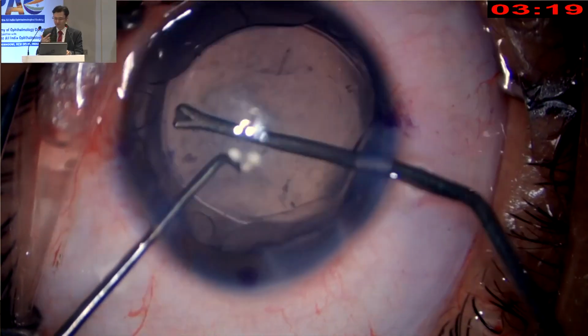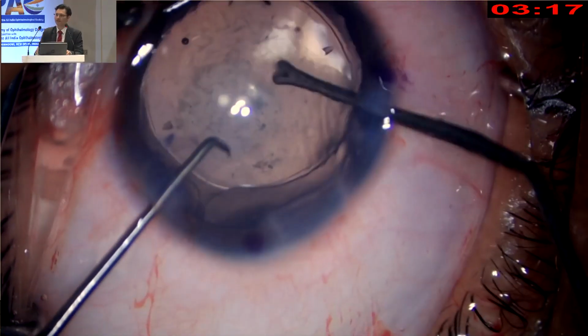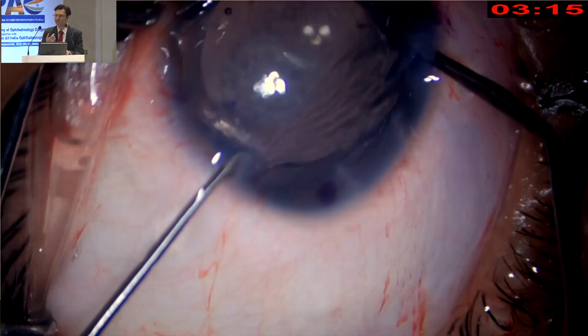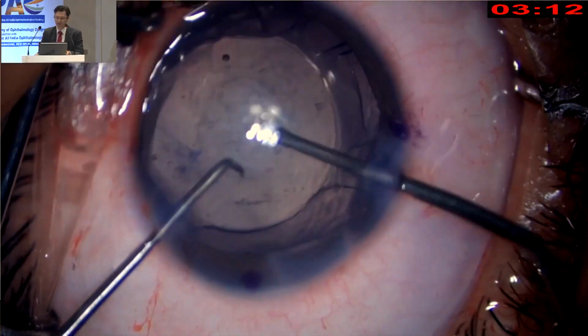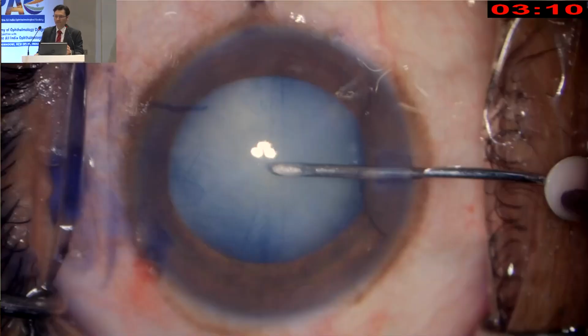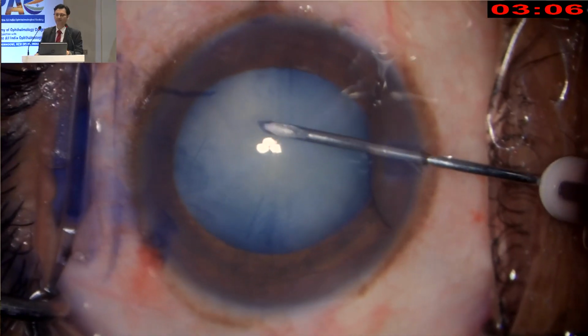This case will have to be yagged later, because there was no point in taking that central plaque out posteriorly. So not every single time do things go hunky-dory. In a few cases, what happens is we get extremely greedy.